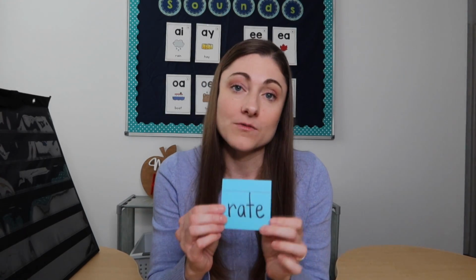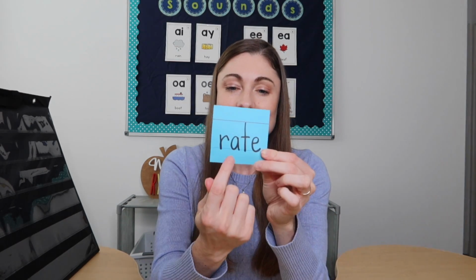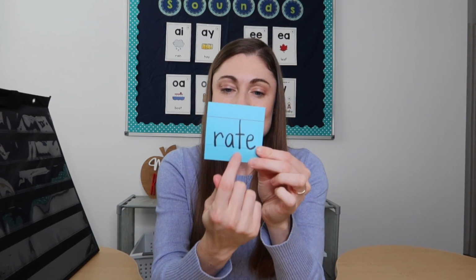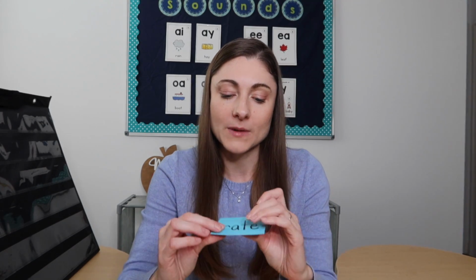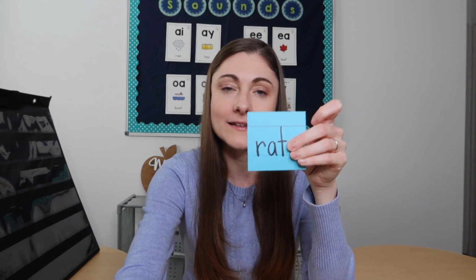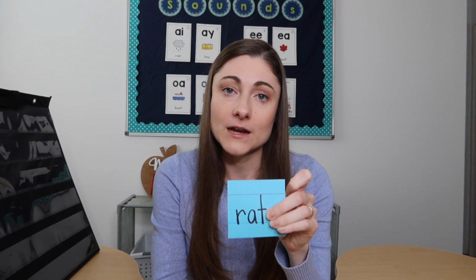So we've got the long A sound going on here in rate. This is an example of a silent E or a CVCe word: consonant, vowel, consonant, silent E. So students need to practice this, right? And typically they will learn about silent E words after they've learned about CVC words like rat. They really need to have that short vowel knowledge pretty solidified before you start to work on this.